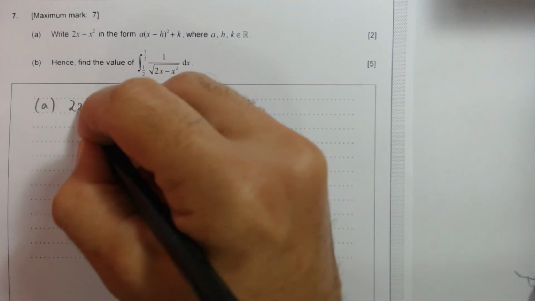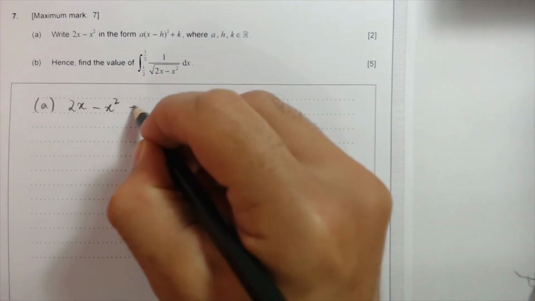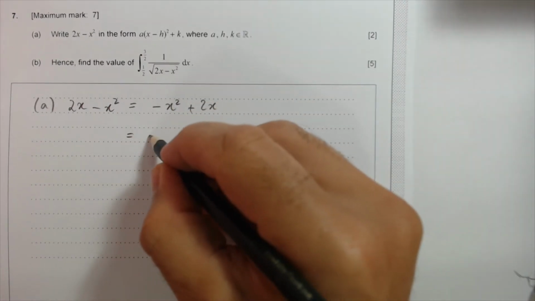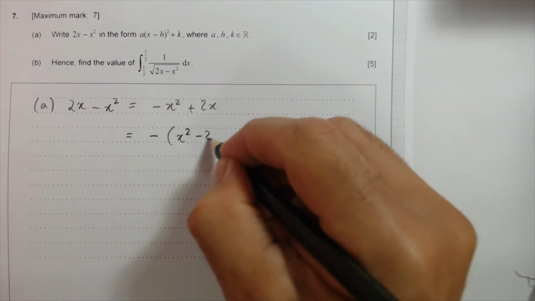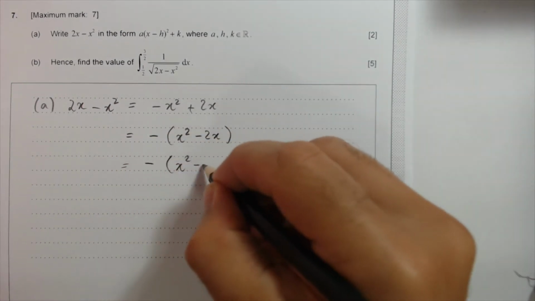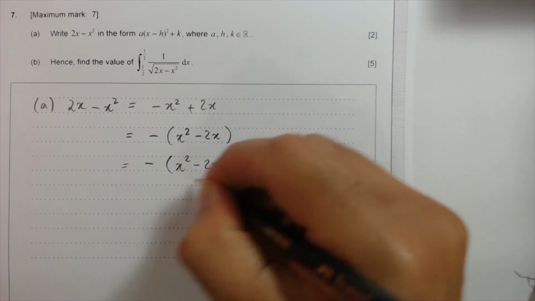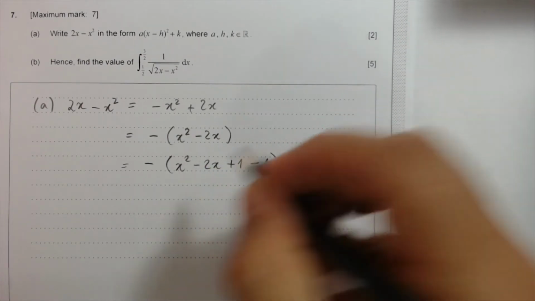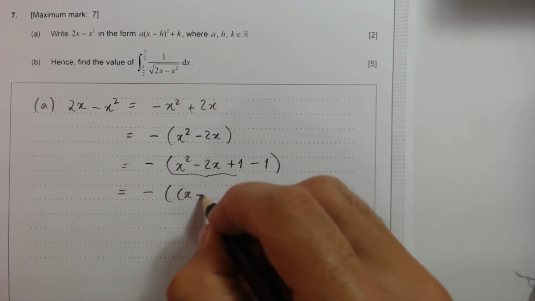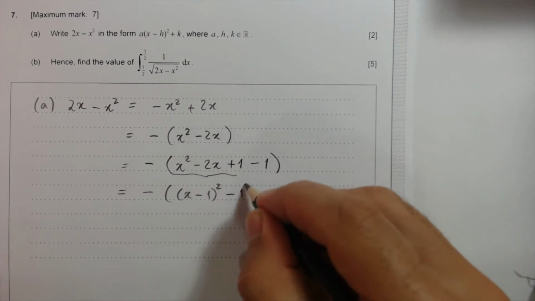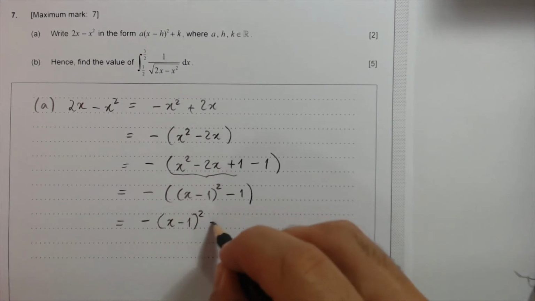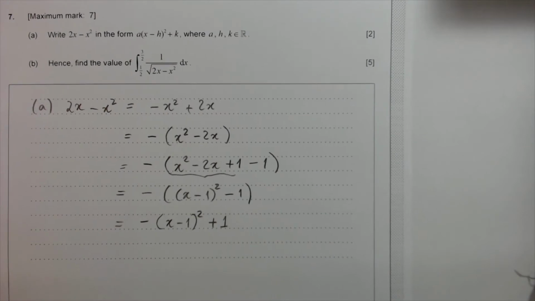Okay, the trinomial 2x minus x squared. First, I would write it as minus x squared plus 2x, then write it as minus, open brackets, x squared minus 2x. Completing the square: minus (x squared minus 2x plus 1) to make a complete square, but then subtract 1. This part is (x minus 1) squared minus 1, and then if we remove brackets, minus (x minus 1) squared plus 1. This is the answer for letter A.